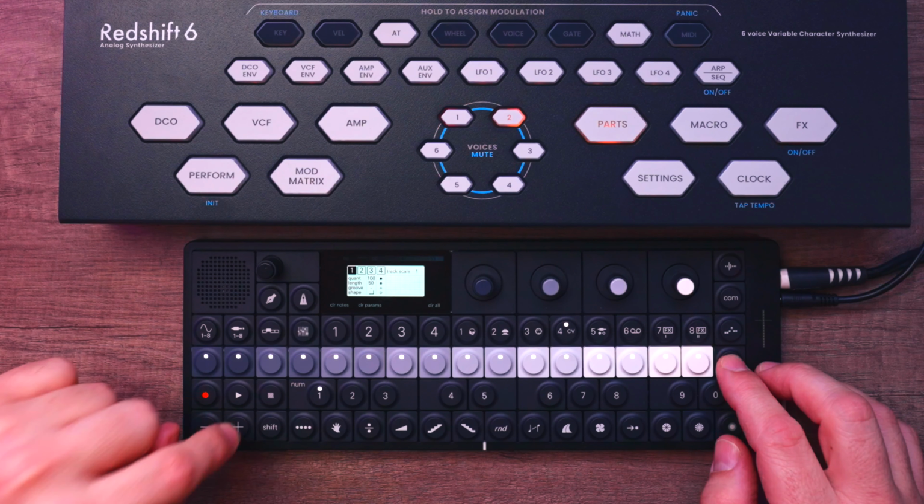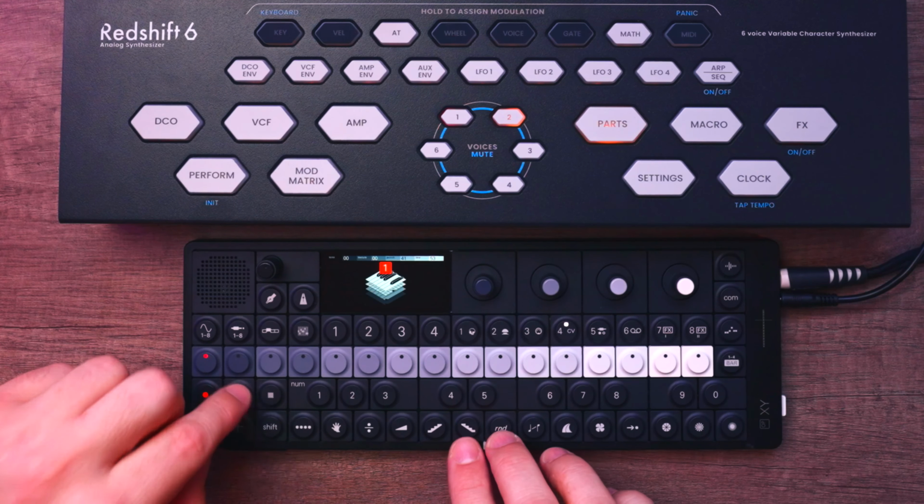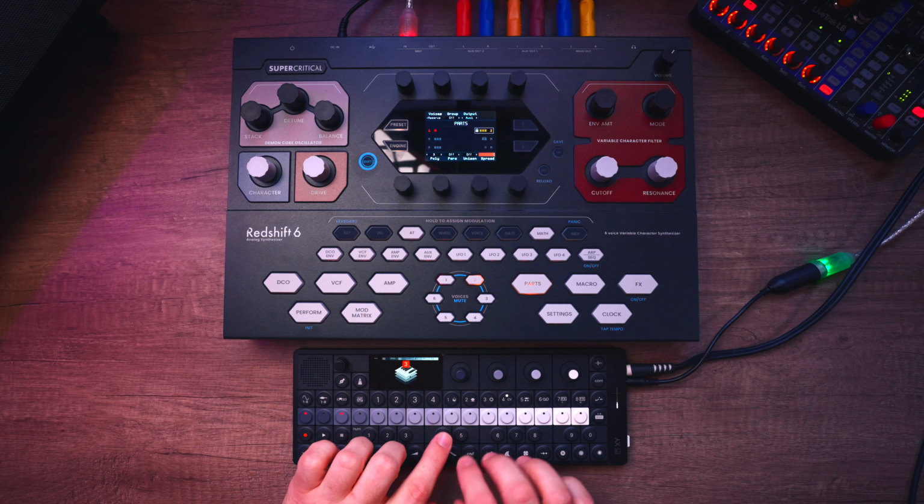So I'm going to unmute this, and now we have... Okay, so let's sequence this in, and I'm going to give myself 4 bars. 1, 2, 3, 4.